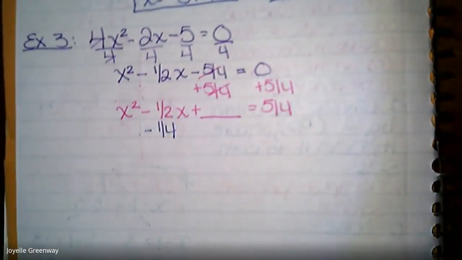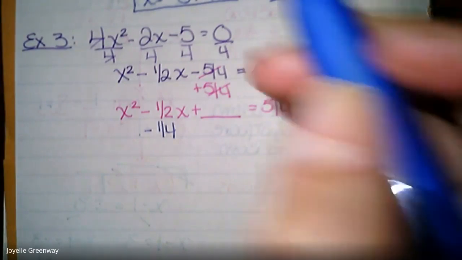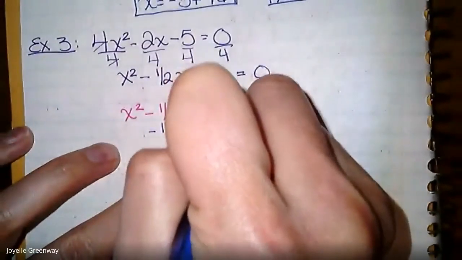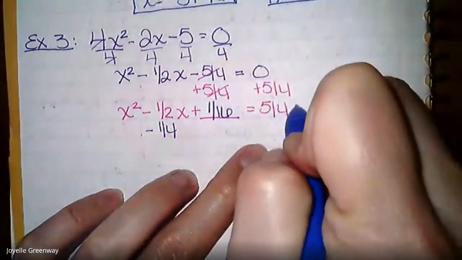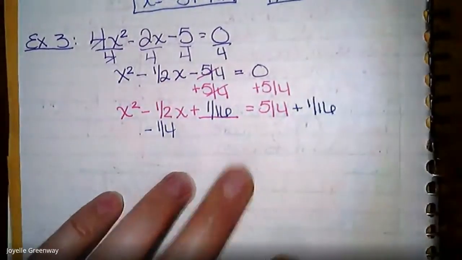So I write that down, -1/4, because that's half of 1/2. Now I have to square -1/4. So 1 squared is 1, 4 squared is 16. So plus 1/16, add 1/16.